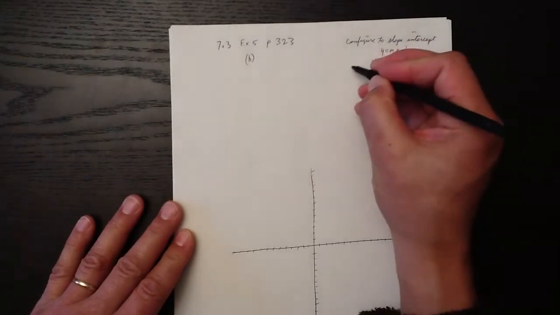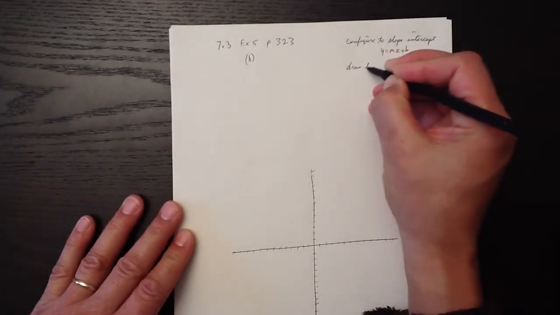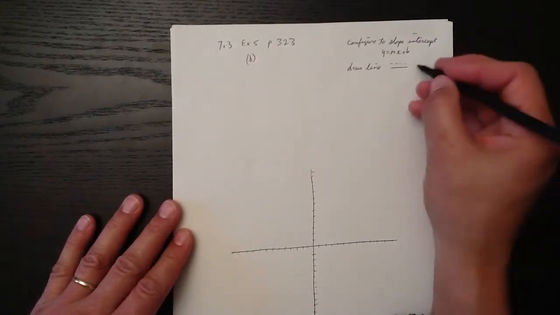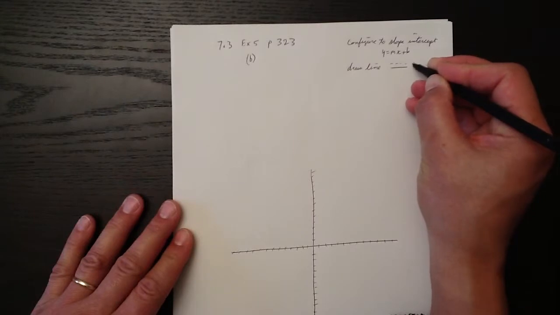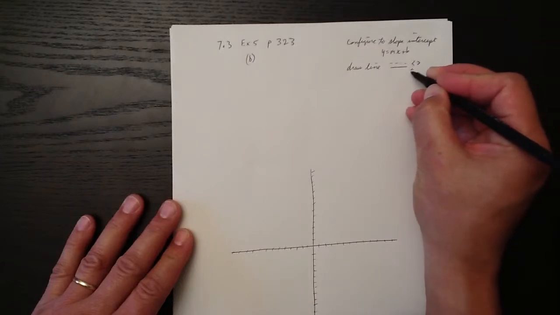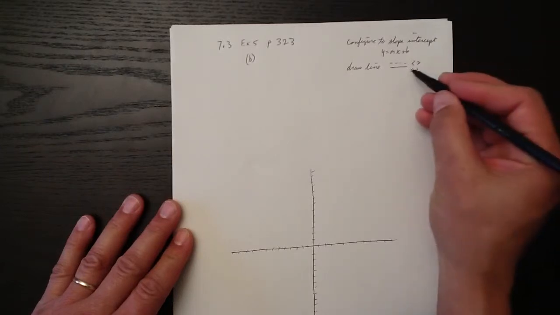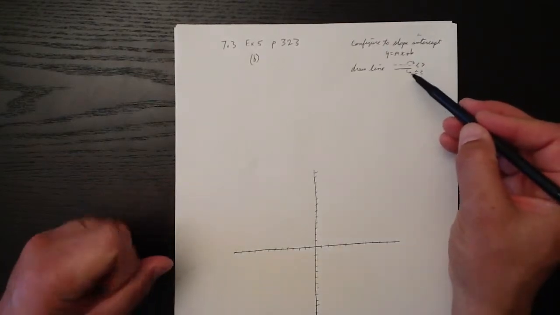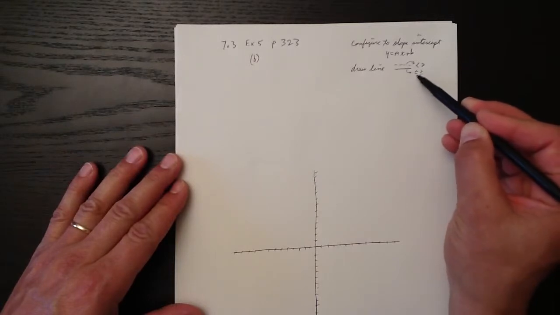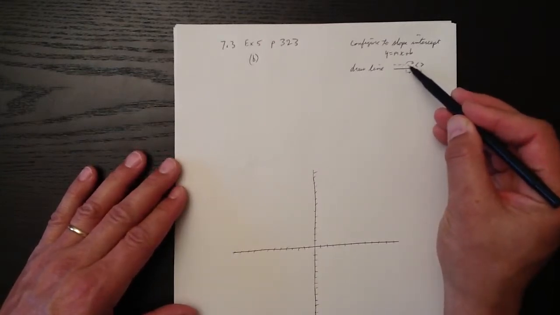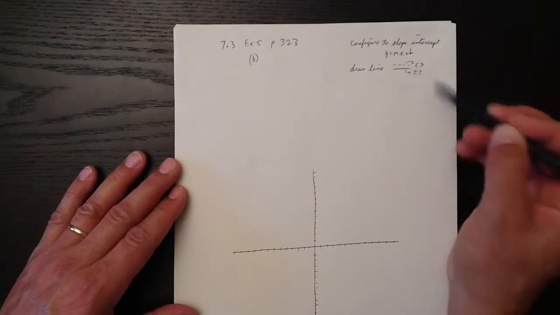Then secondly, we draw the line, and the line is either going to be solid or dashed depending on whether or not it's a greater than or equal to. Greater than or less than is a dashed line. Less than or equal to, greater than or equal to is a solid line, because we remember that the shaded area includes the solid line. And the dashed line means that the line itself is not included in the solution set where you have a less than or greater than symbol.